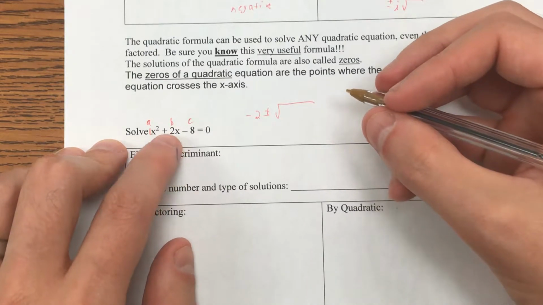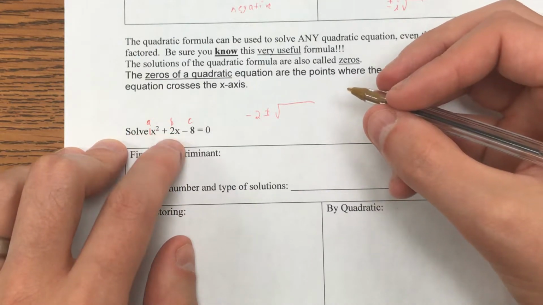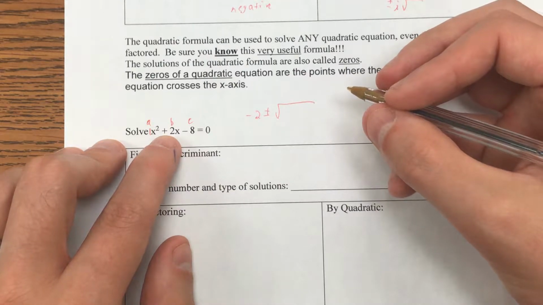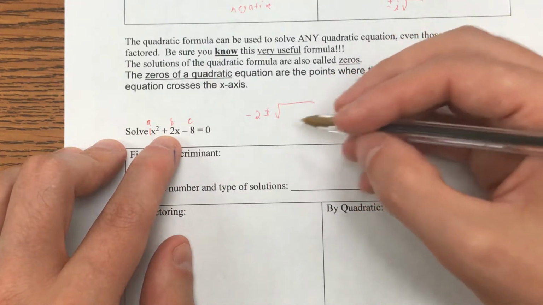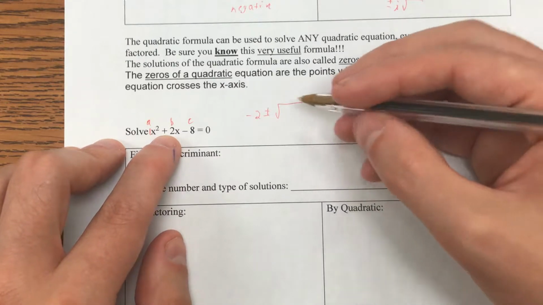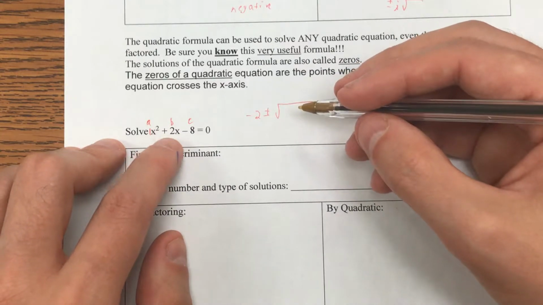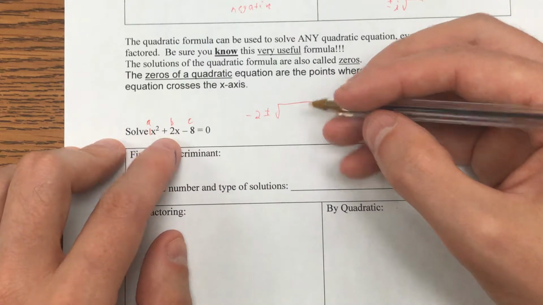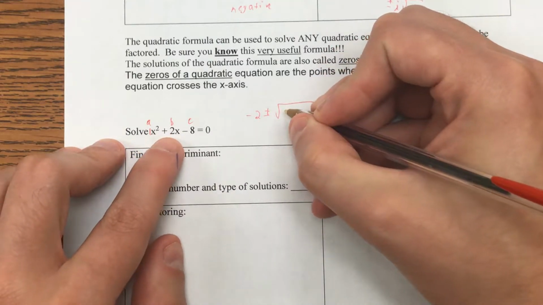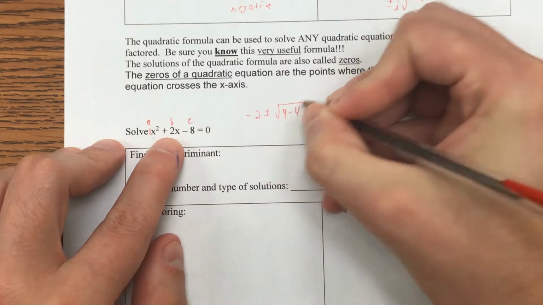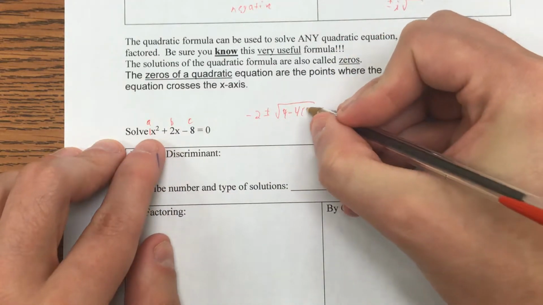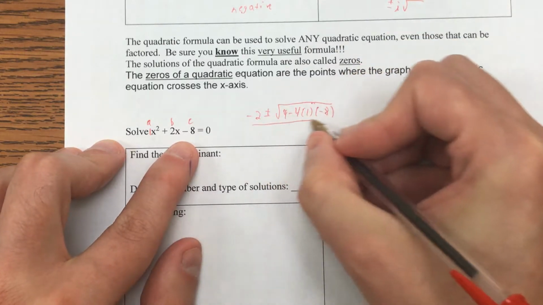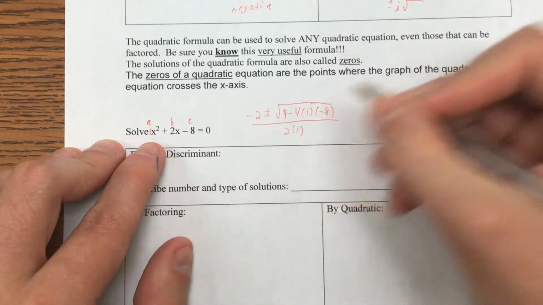And it's honestly much safer to just square b in your head rather than using a calculator or writing it as 2 squared. Two big things that you'll hear me talk about. That is one of them. When you do underneath here, we are just going to be squaring b in our heads, which in this case is 4. And then minus 4 times a, which is 1 times c, which is negative 8. Like that. All over 2 times a, which is 1.